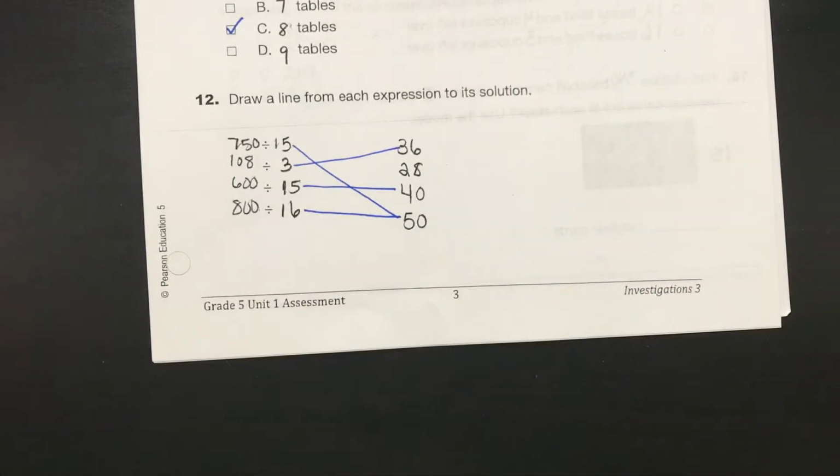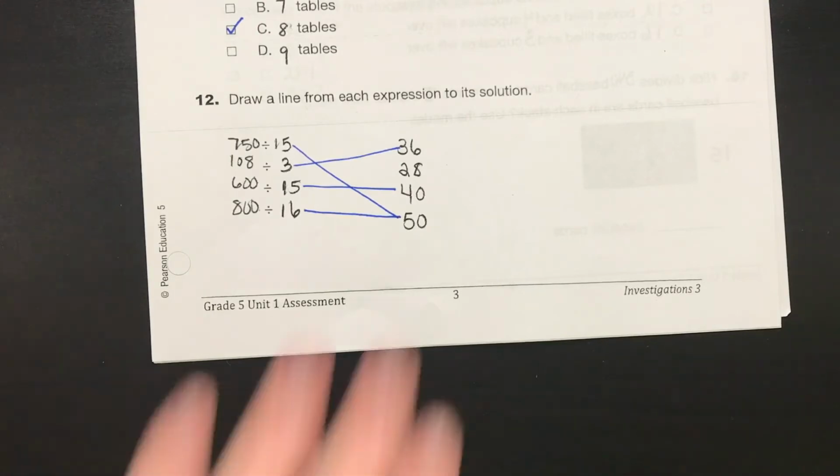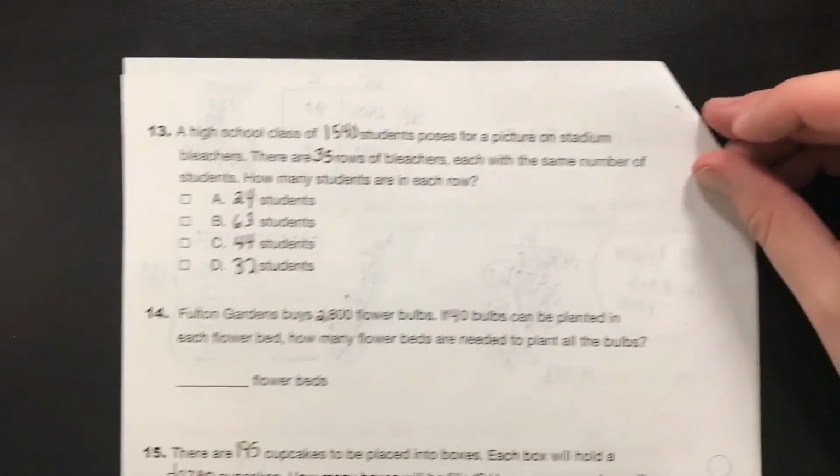All right, so we're gonna keep on moving along. We have another word problem. Okay.